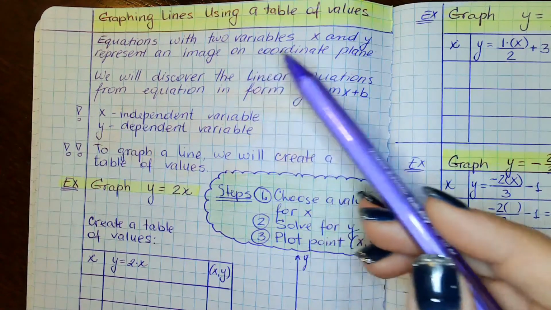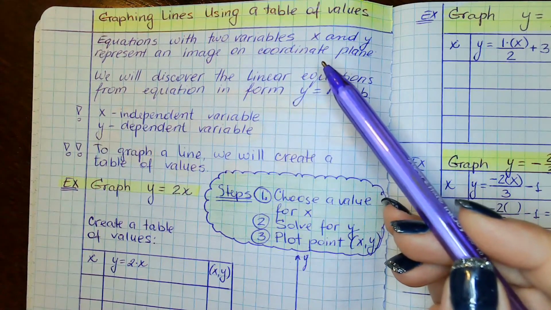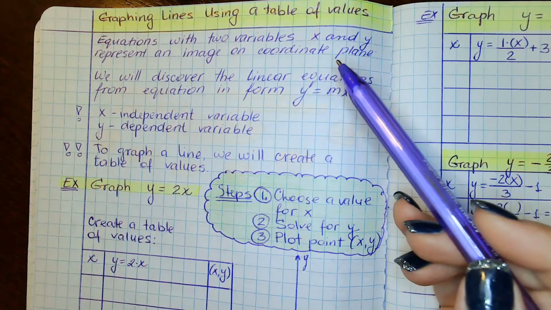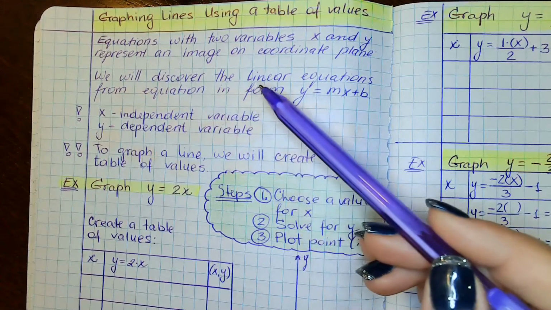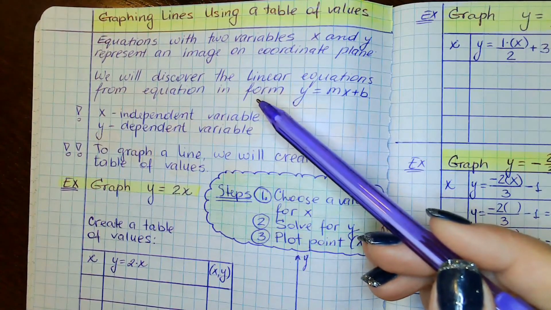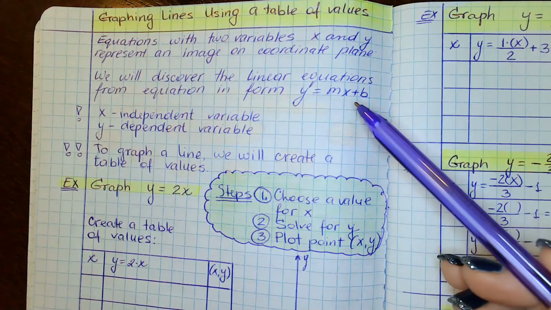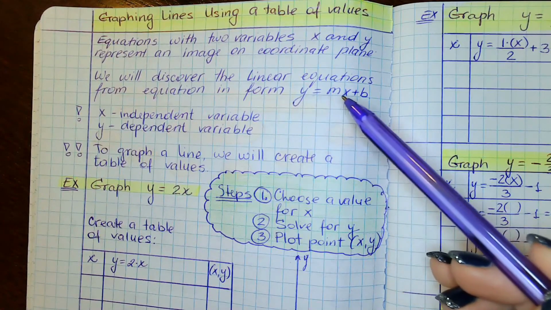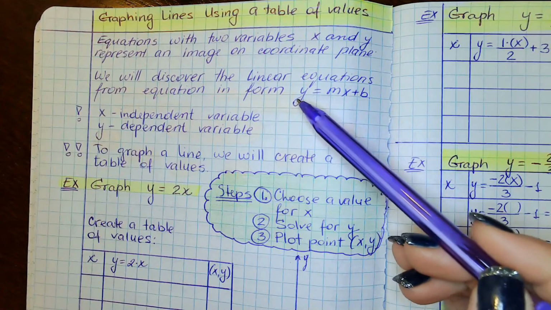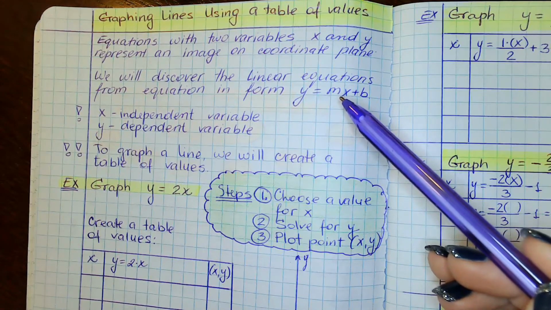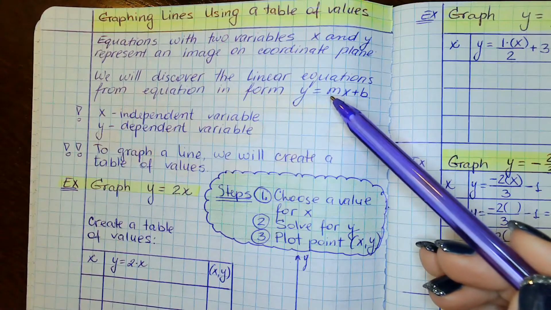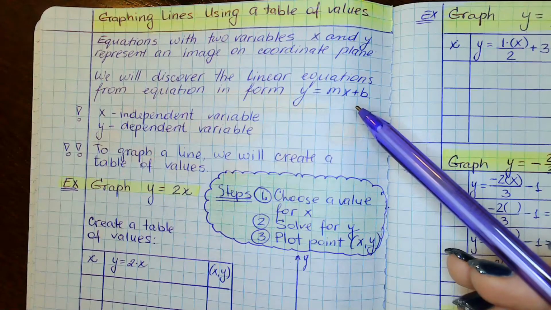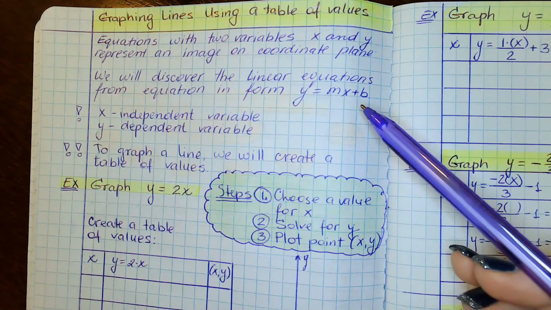Equations with two variables, x and y, represent an image, and it is different based on the equation. So today we'll discover a linear equation, which is in the form y equals mx plus b. The x and y will be our ordered pairs. Ordered pairs are points on the coordinate plane, which will shape up in a straight line. And then m and b will be numbers present in the equation, and we'll talk about them a little bit more as we go on.